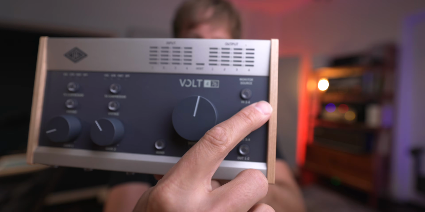Now, with this kind of interface, what's cool, and a lot of these budget interfaces have this kind of workflow, you essentially have monitor sources on this side. So you can see monitor source, output 1 and 2. So if you're recording a track or you're working in Ableton or Logic or Pro Tools or whatever it is, all of your music in your session is going to be playing back, meaning you're going to be hearing it in your headphones from output 1, 2.